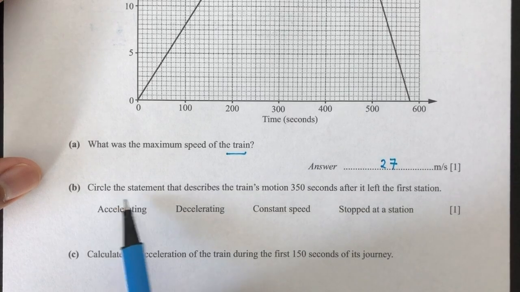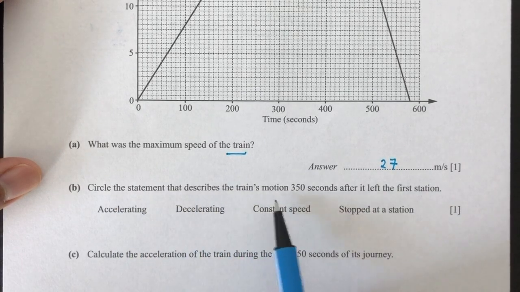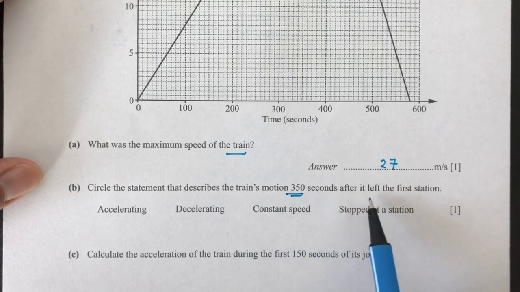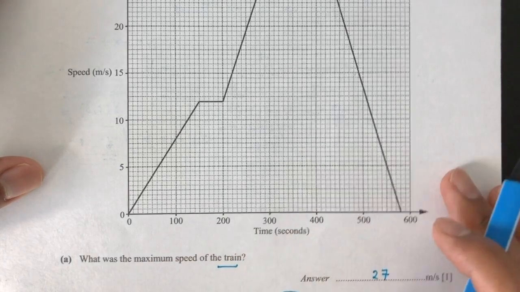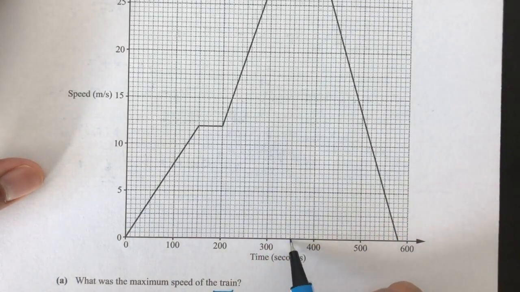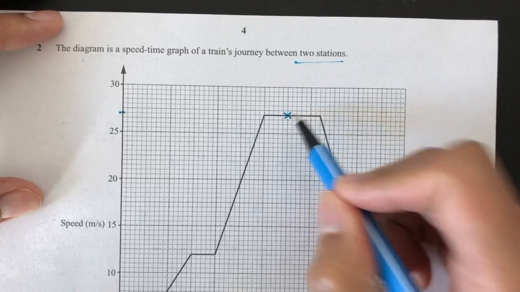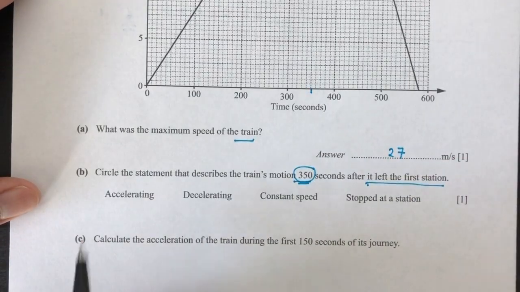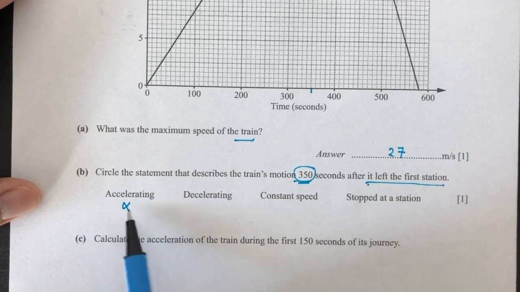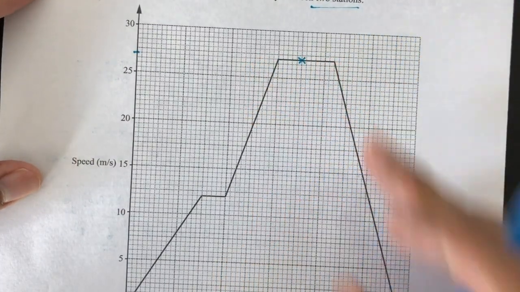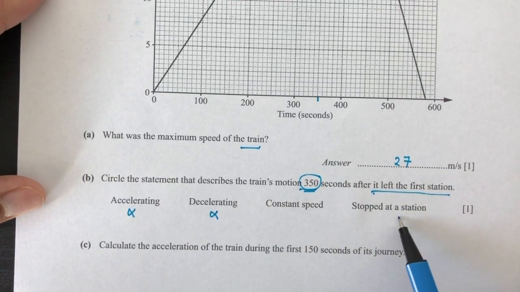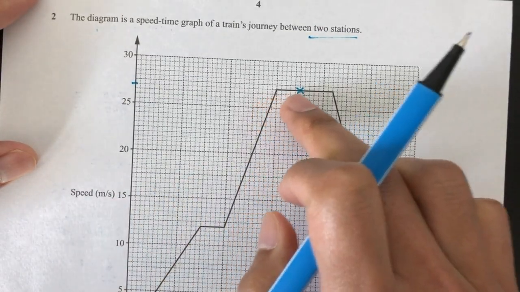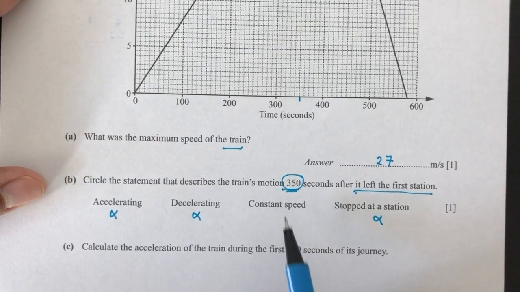Now for part B, circle the statement that describes the train's motion 350 seconds after it left the first station. So 350 seconds, let's find where that is. 350 is right here. So at this point, what is the train's motion? Let's find out. It is accelerating? No, that is not true because it is a constant gradient. It is decelerating? Not true. It has stopped at a station? It is not true. It is constant speed. As you can see, this is a speed-time graph. The speed is the same, so it is constant speed.